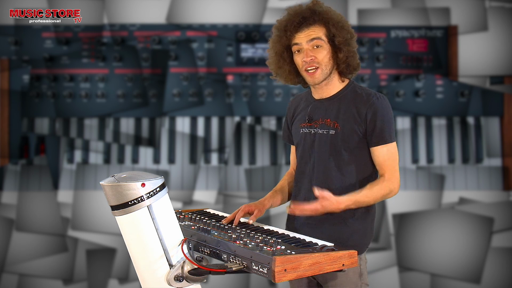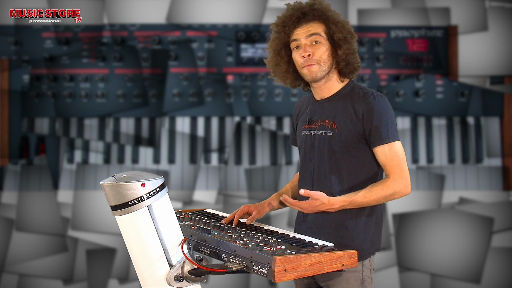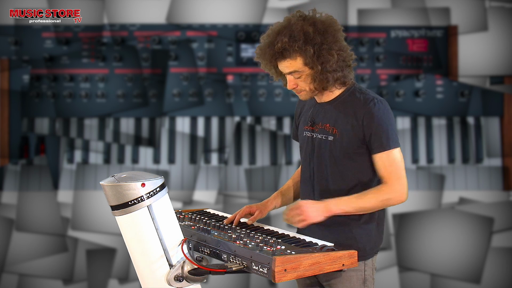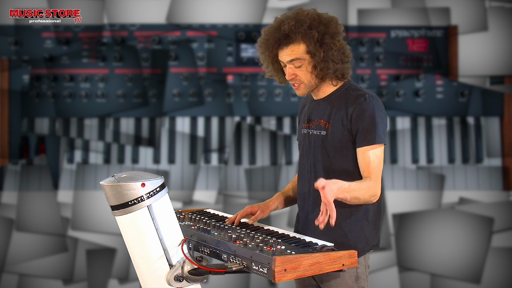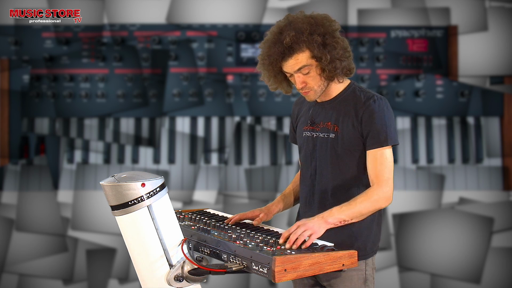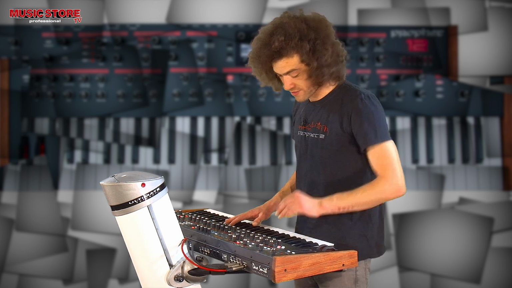The Prophet 12 is a bitimbral instrument, meaning you can load 2 separate sounds at once. Here's an example of a single patch playing a single voice. Let me initialize this. Beep, beep.